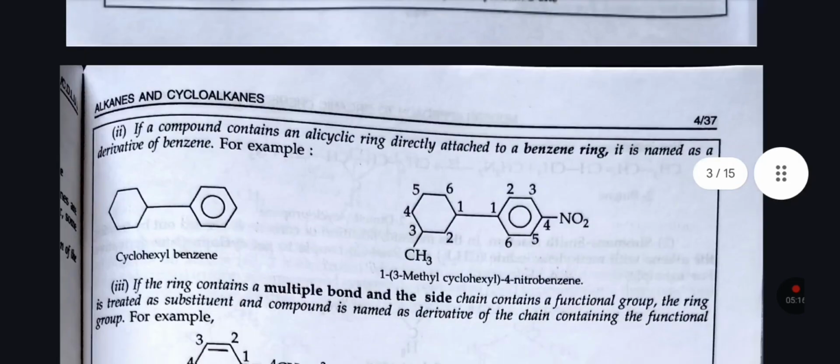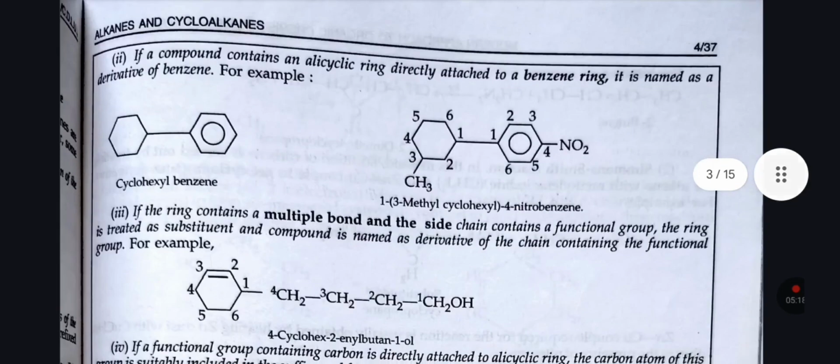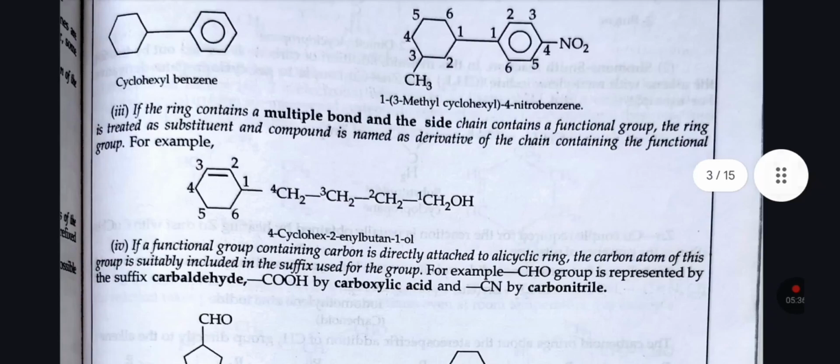If the compound contains an alicyclic ring directly attached to the benzene ring, it is named as a derivative of benzene. For example, cyclohexylbenzene, 1-(3-methylcyclohexyl)-4-nitrobenzene. This 3-methylcyclohexyl is attached at the first position, so it is shown in the bracket.